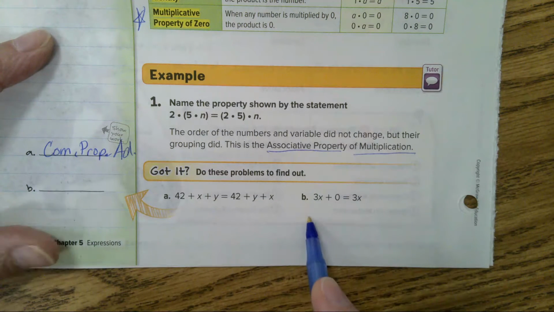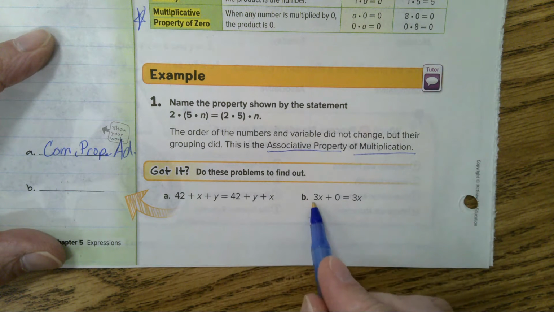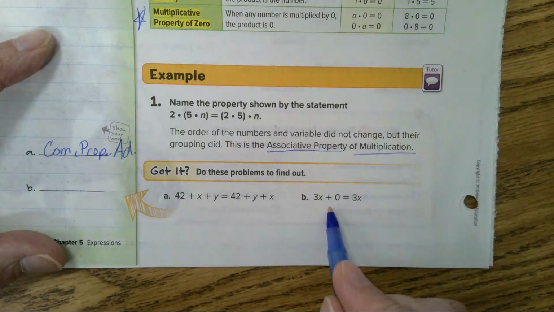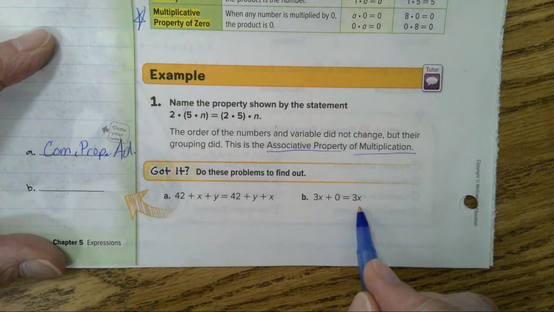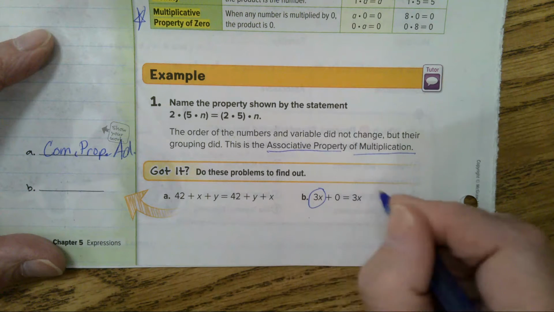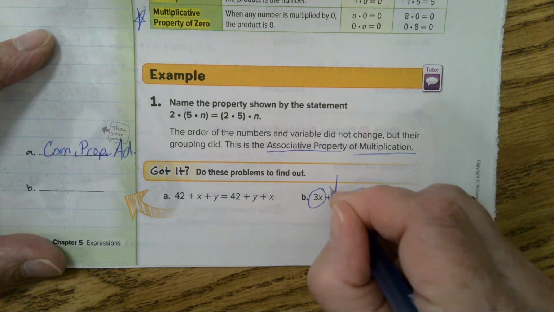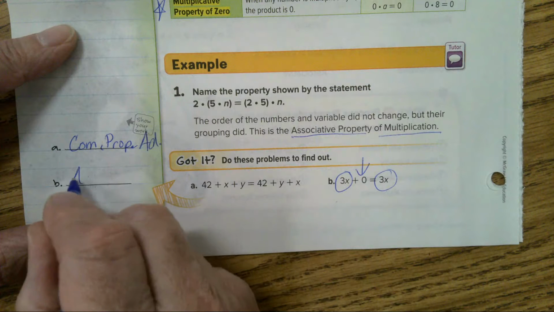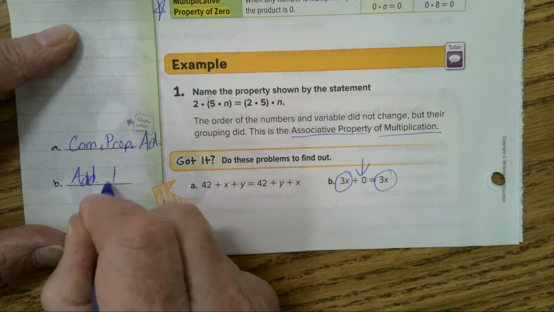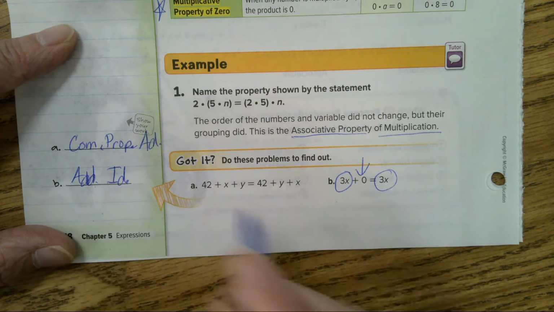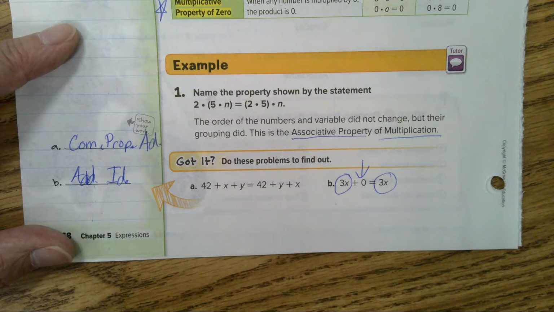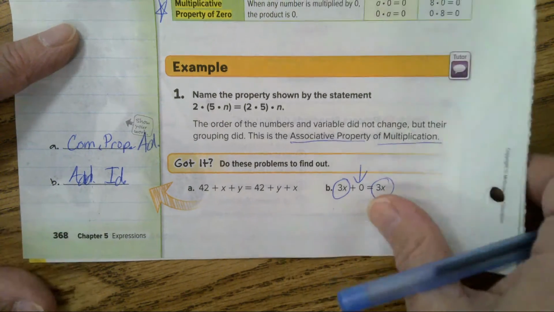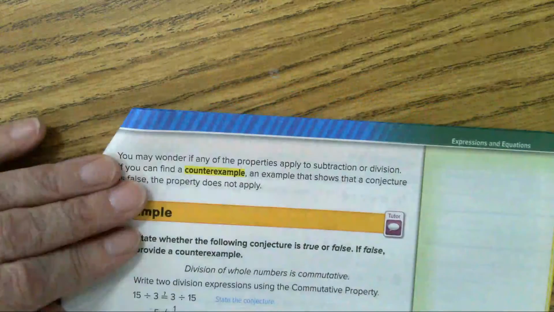This one, 3 times x plus 0 equals 3 times x. It's the identity of addition, yeah, it kept its identity. 3x kept its identity because when you add 0, that's the additive identity property. The additive identity. All right? Any questions? Let's go on to the next page, 369.